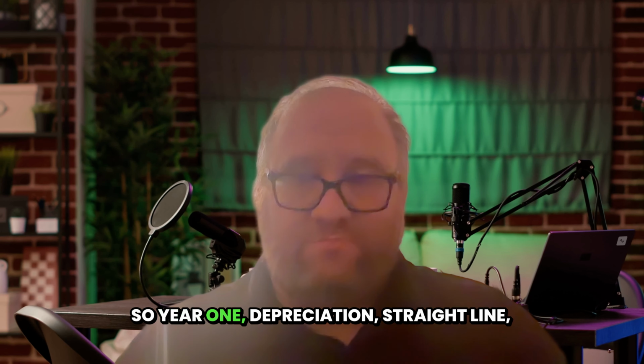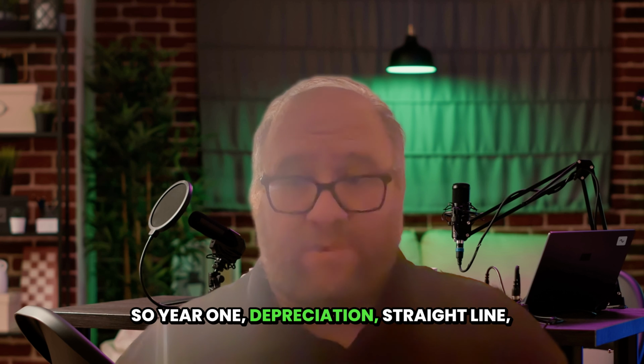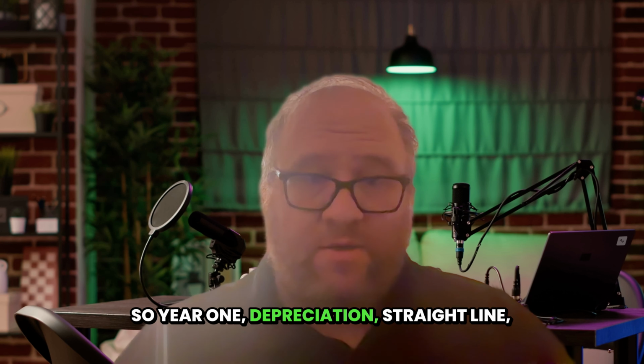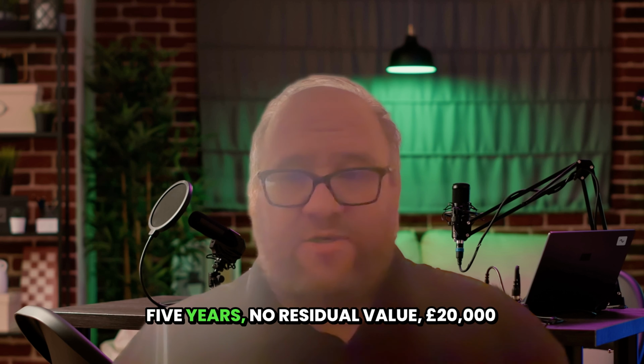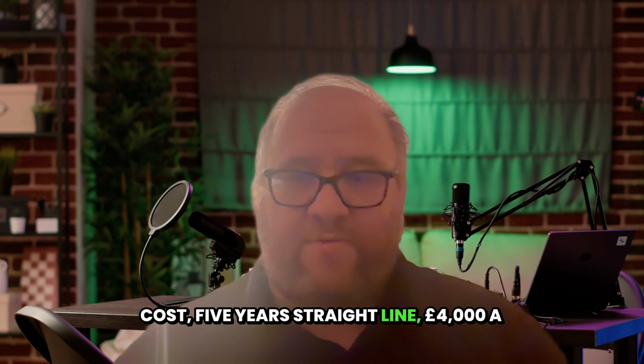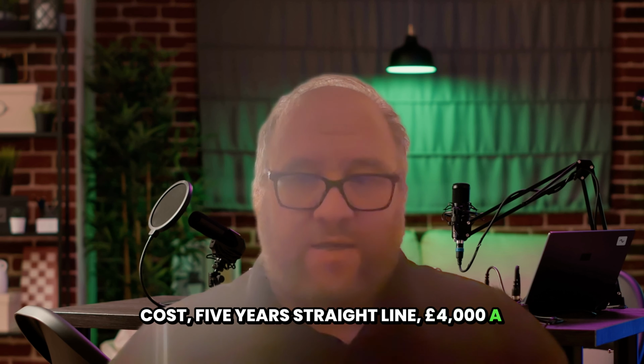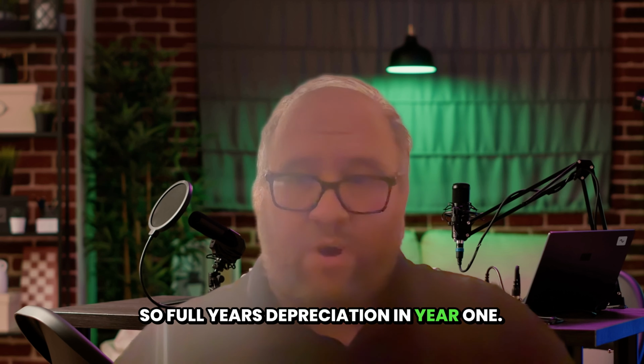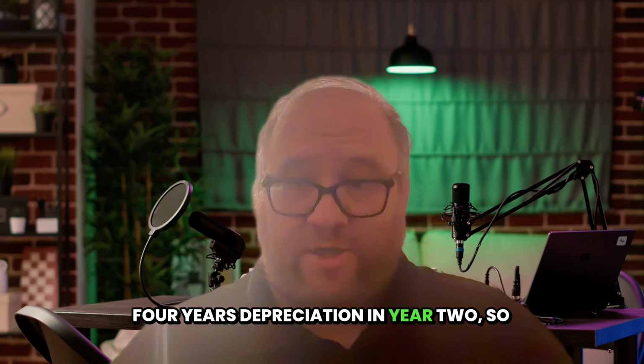So year 1 depreciation, straight line, 5 years, no residual value, £20,000 cost over 5 years straight line, £4,000 a year. So it's a full year's depreciation in year 1 and a full year's depreciation in year 2, so 20x1, 20x2.